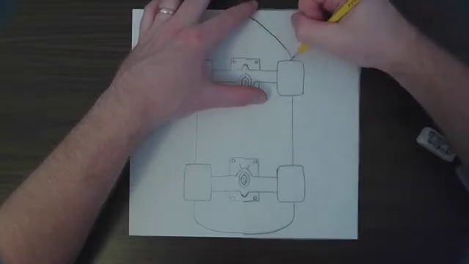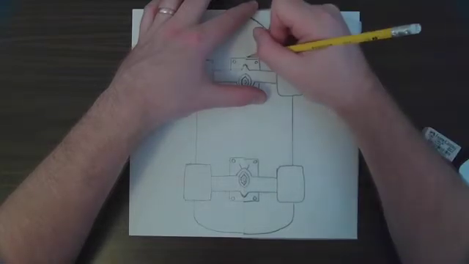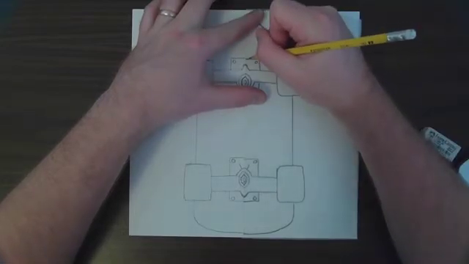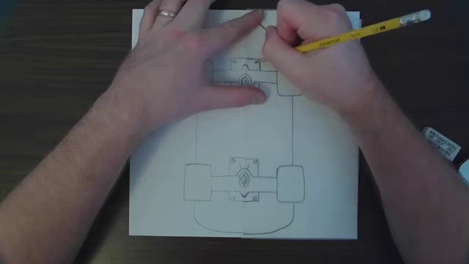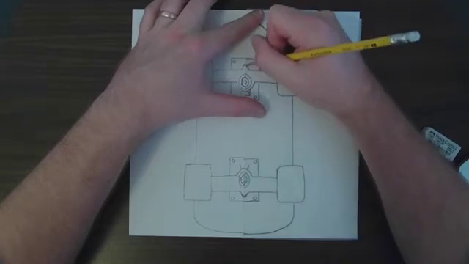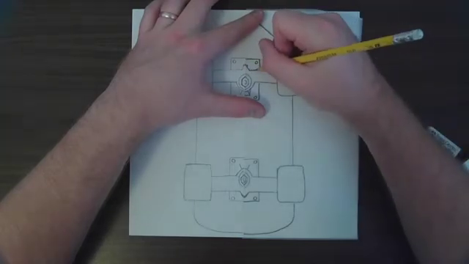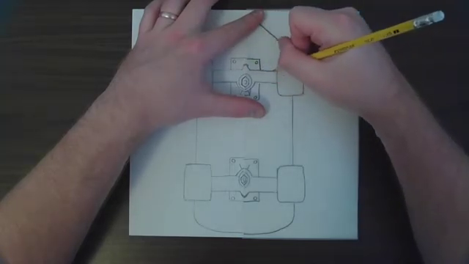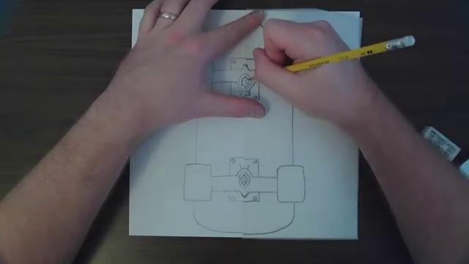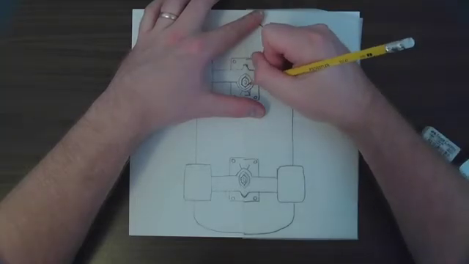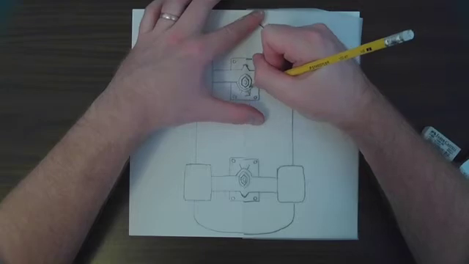I'm going to hold that paper as close as possible to where it needs to be. And I'm going to go in and I'm going to trace over those lines. Now it is only going to transfer exactly where you press. So make sure that you are covering all your lines and tracing over top of what you want to keep.